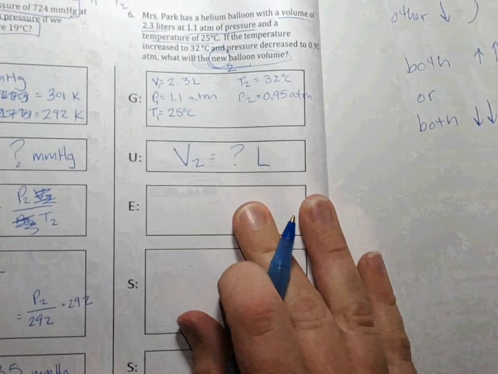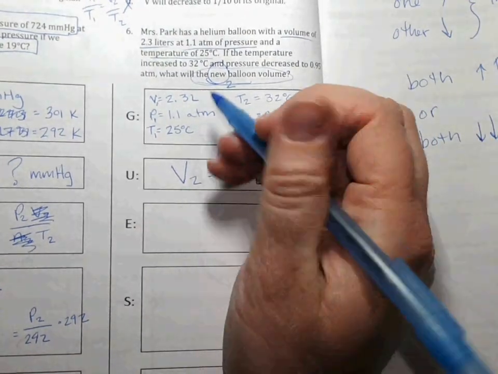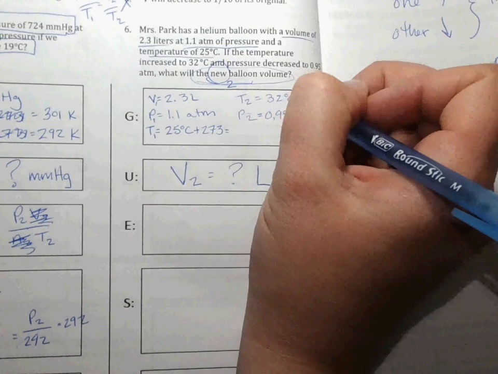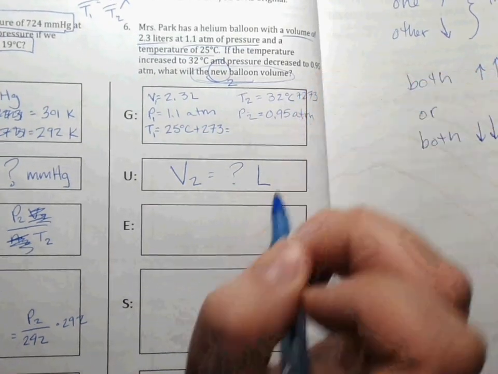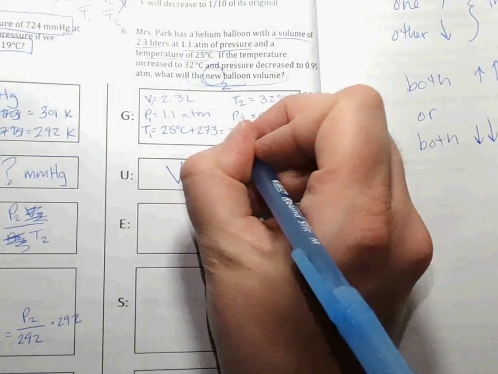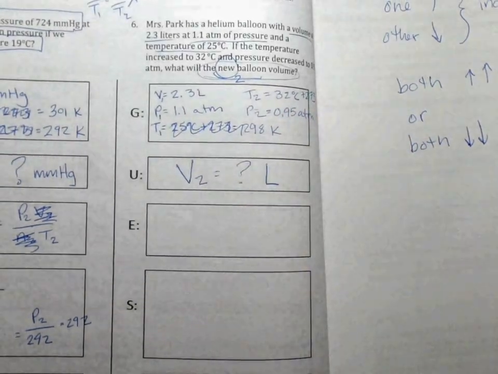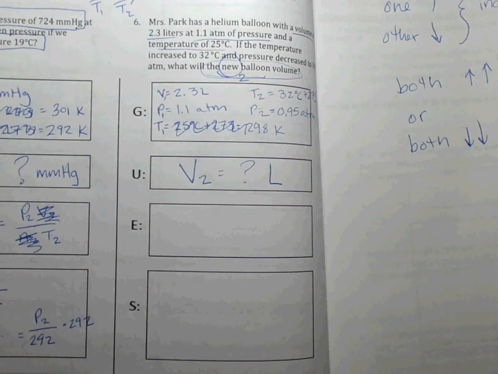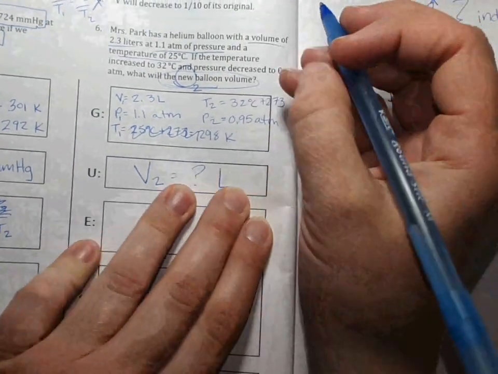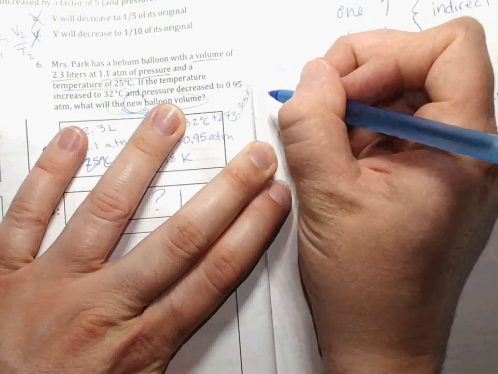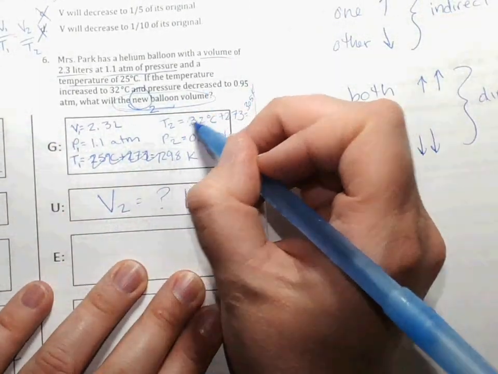And remember, we're not allowed to plug Celsius into these formulas, so we need to change this to Kelvin. Add 273 here, add 273 here. 25 plus 273 is 298 Kelvin, and you might want to scratch this out so you don't use it by accident. 32 plus 273 is, running out of space, 305 Kelvin. And then you might want to scratch out this other so you don't use it by accident.